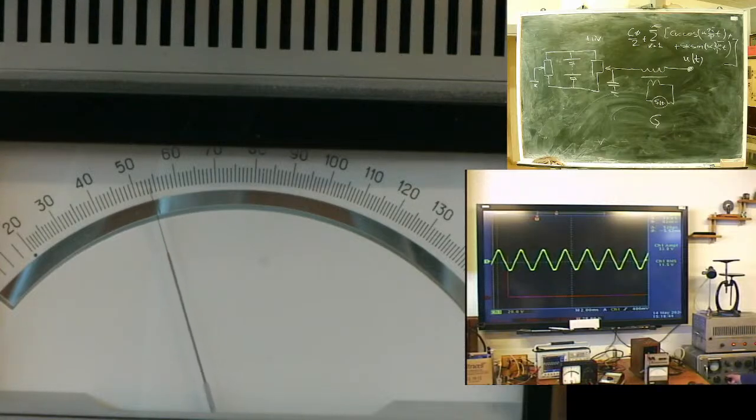And what about harmonics? More reduction is needed. No change. It's immune to harmonics. To the third.